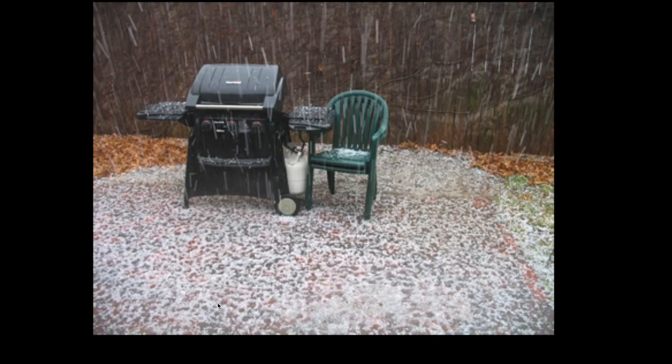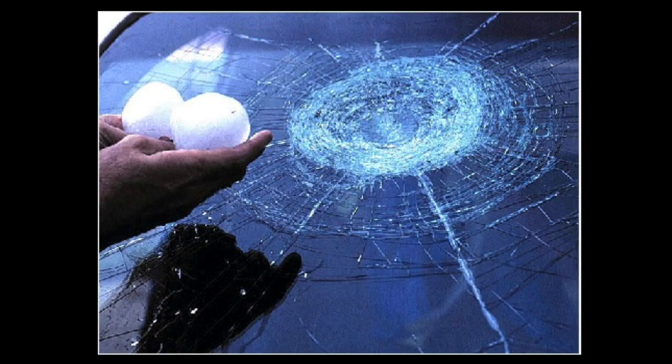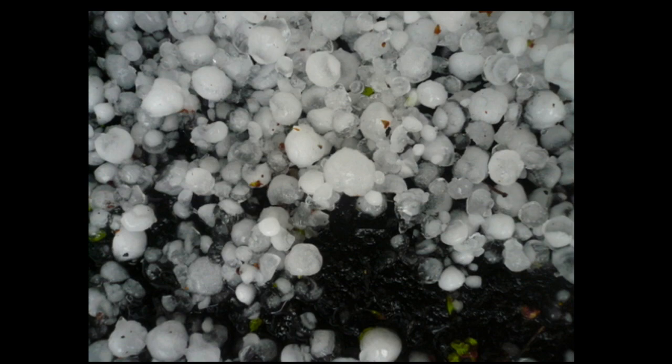Here's a hailstorm, and here's like, oh, they're bigger than golf balls here. And this can be really destructive for crops and things. You wouldn't want to be out in one of those hailstorms. Would be kind of a problem. They can break windshields.